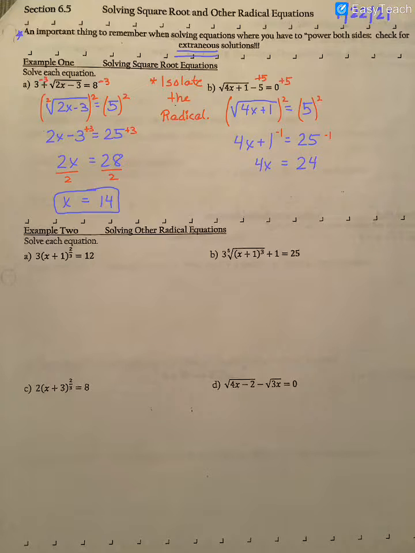If it's 4 times x, we're going to divide by 4. And 4x divided by 4 leaves me with x. 24 divided by 4 leaves me with 6. And so we have x equals 6.